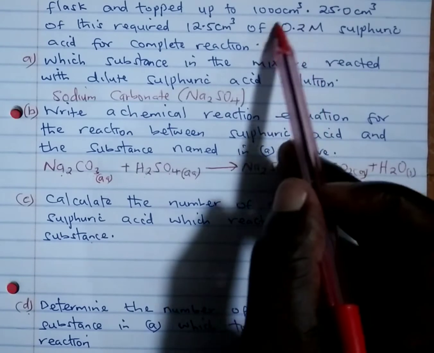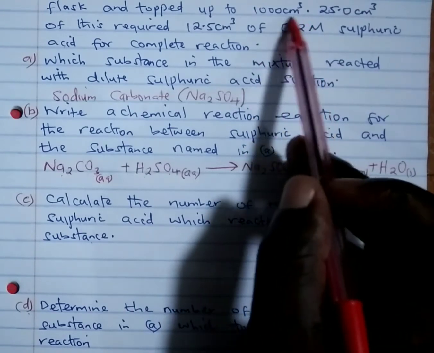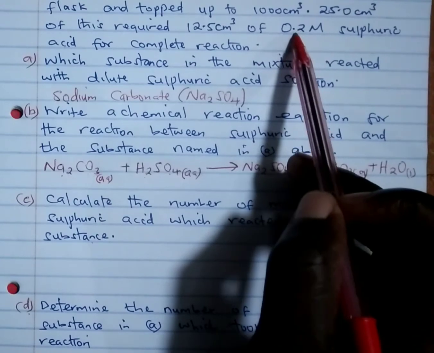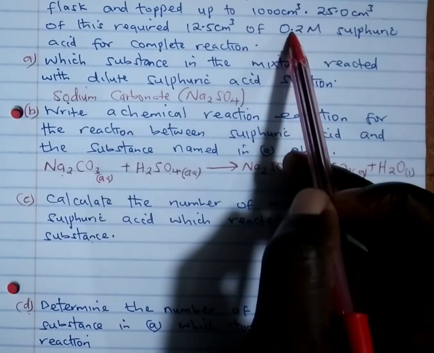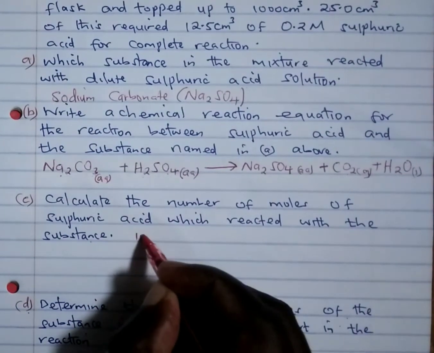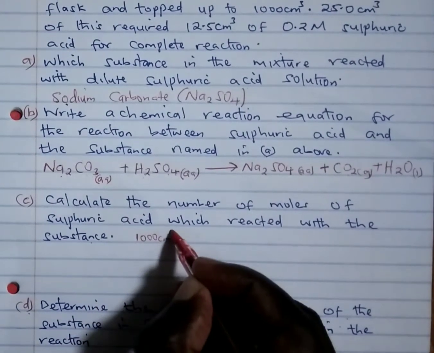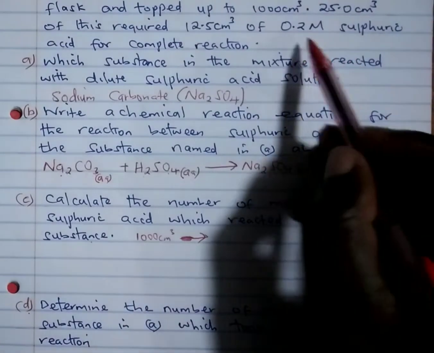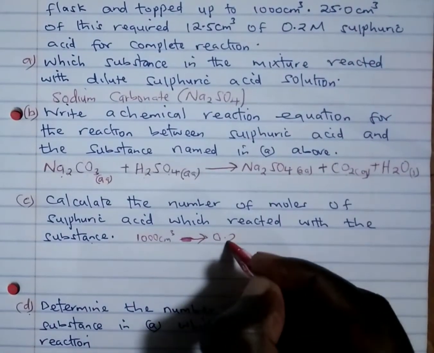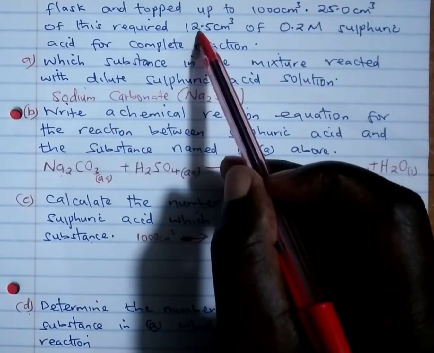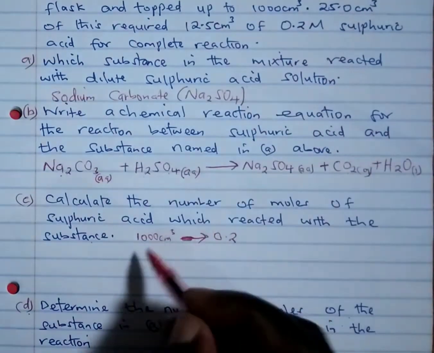And if you are given the molarity, it means these are the number of moles which are contained in 1 liter, and 1 liter has 1000 cm³. And therefore we can say in 1000 cm³ we have 0.2 moles.